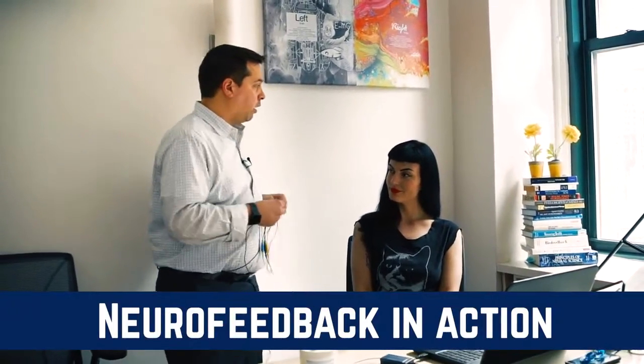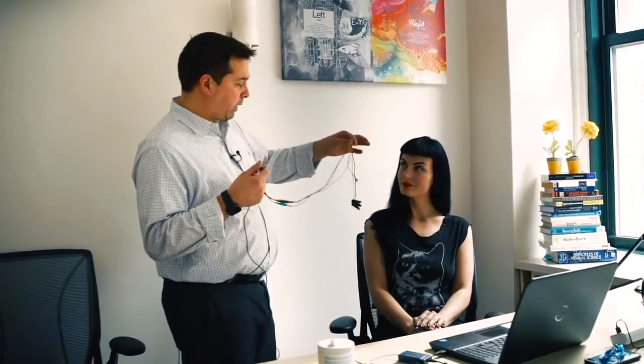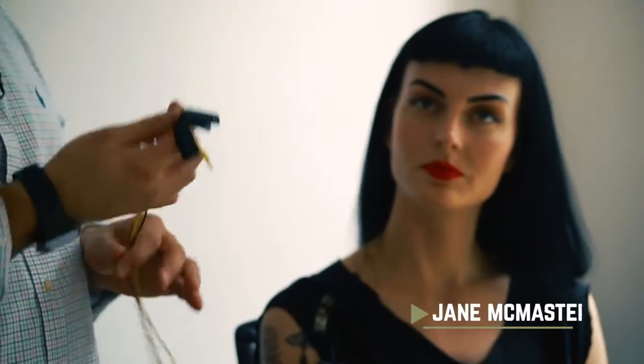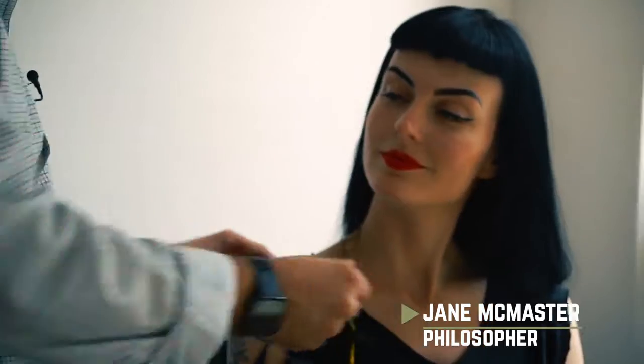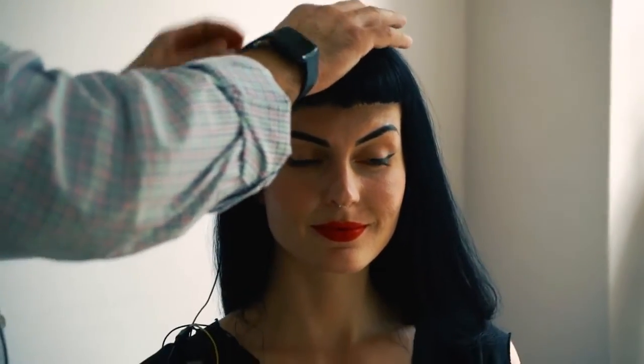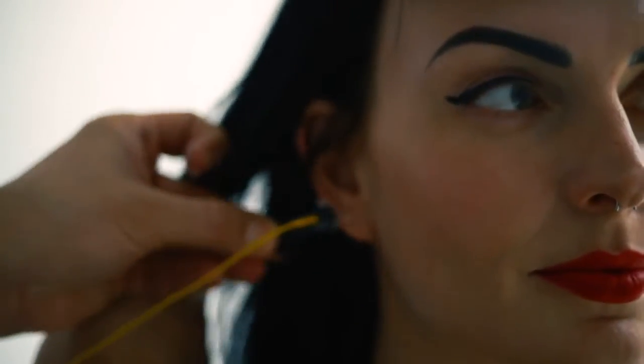So what we're doing is we're going to train a single region in her brain. And we're going to do that by connecting these sensors. There's one that goes on the head. So we're going to connect these sensors to Jane, and I'm going to start by putting one on her head. This is going to measure the activity in this region of her brain in real time. Okay, so we're going to connect this first one to her ear.